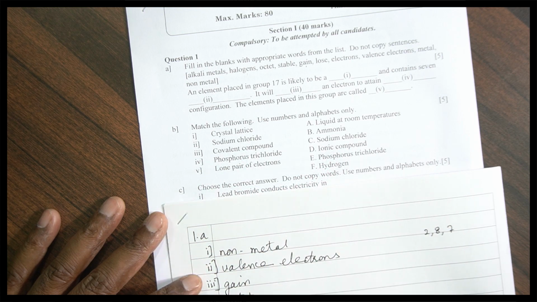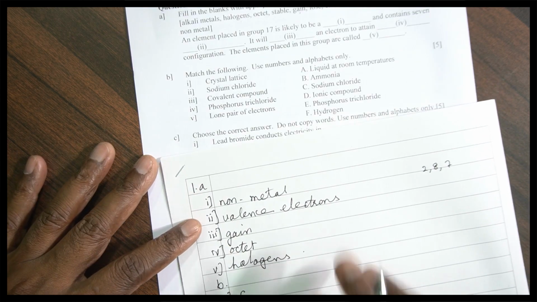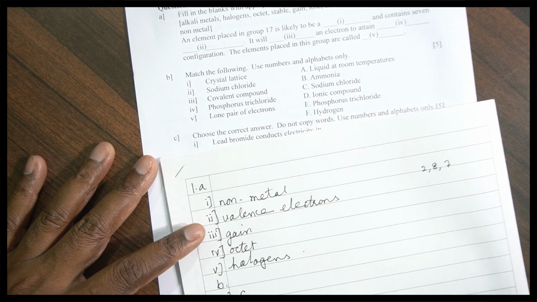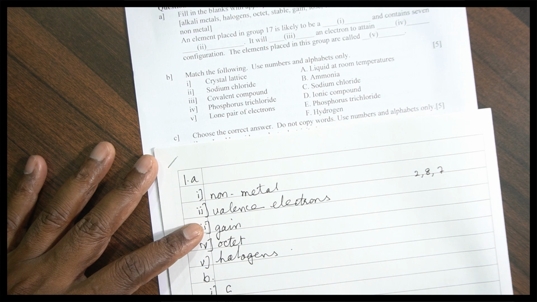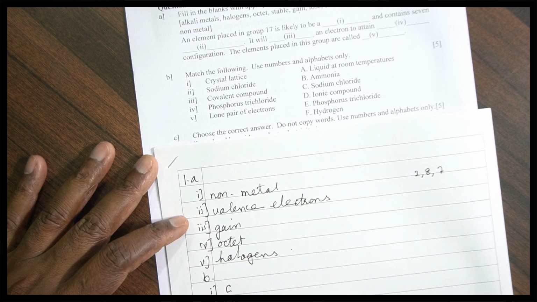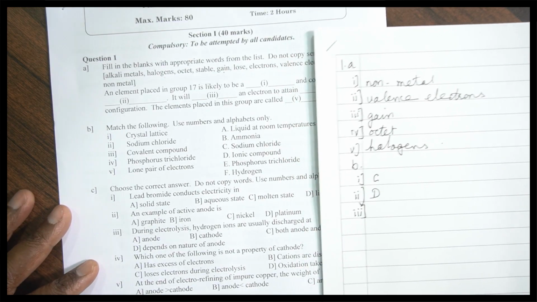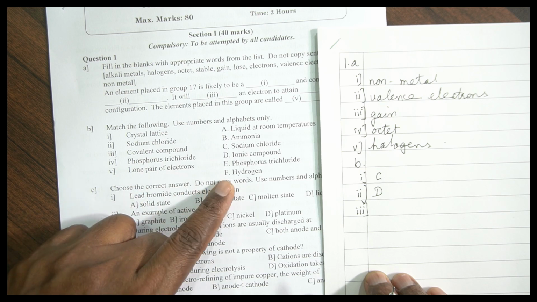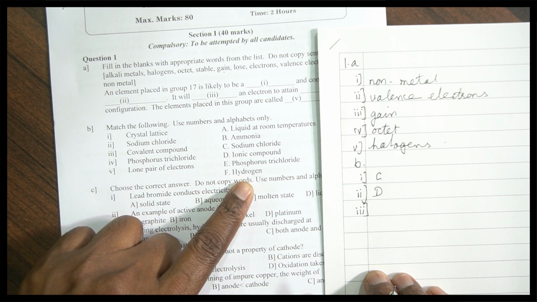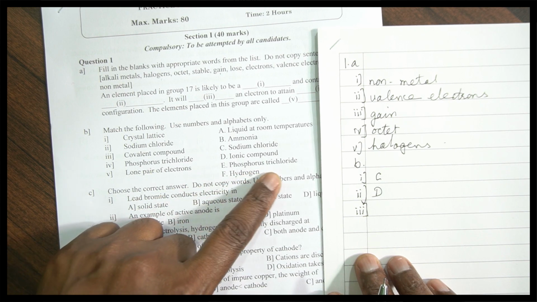Number 2, in the second answer, what do you have? So you have sodium chloride, number 2, that is an ionic compound, that is D, okay. And number 3, what is number 3? Covalent compound. So covalent compound from the list, you can find out phosphorus trichloride.